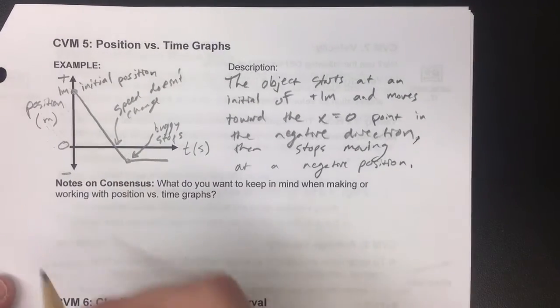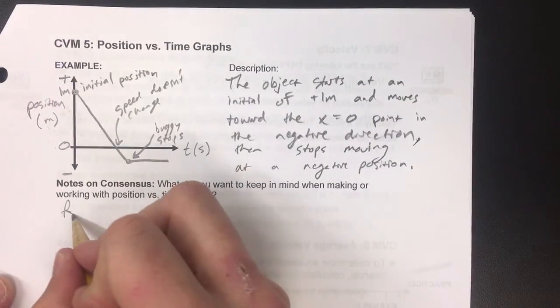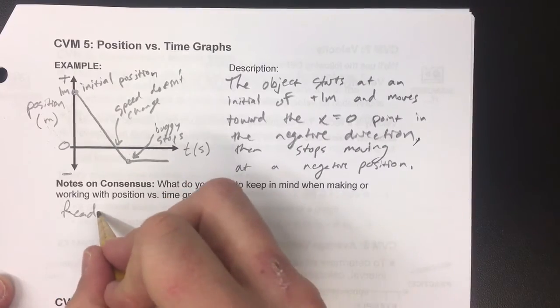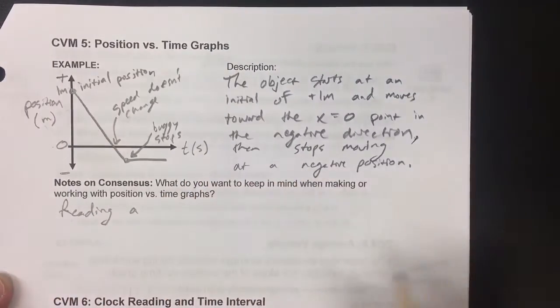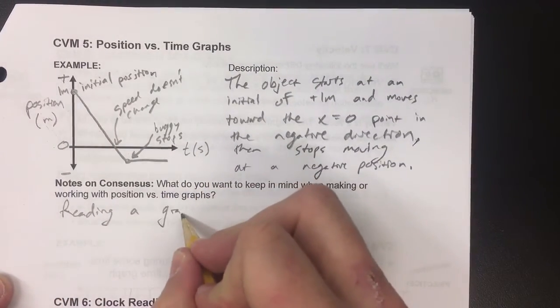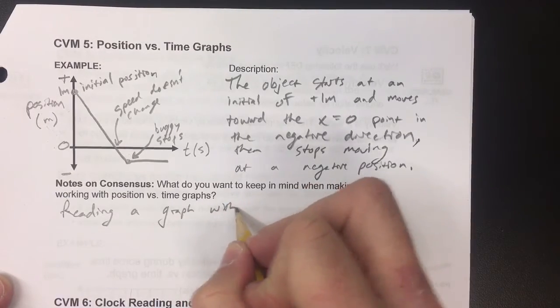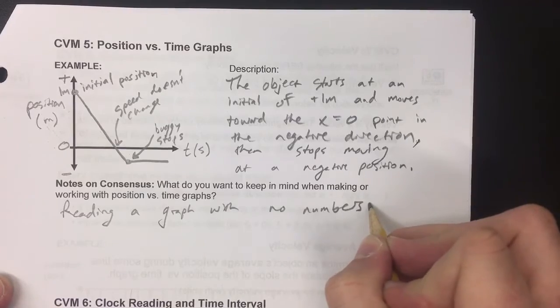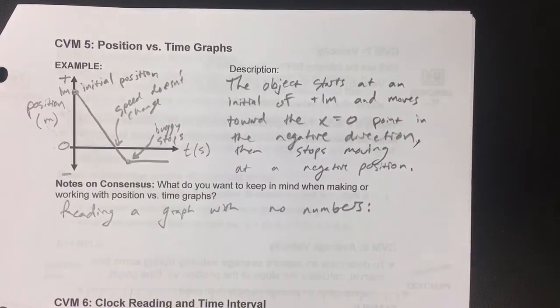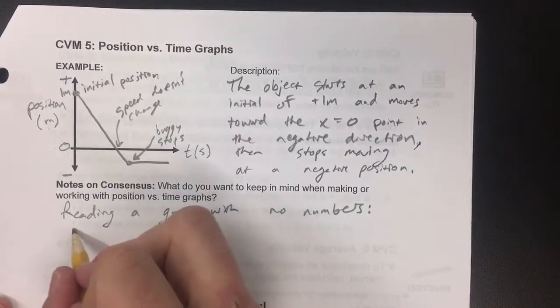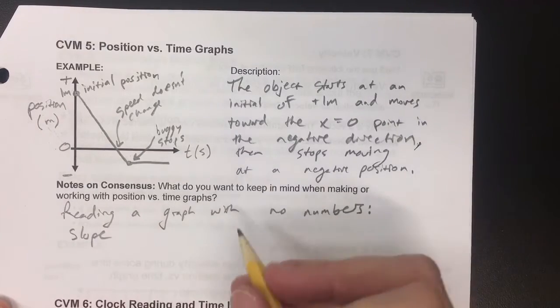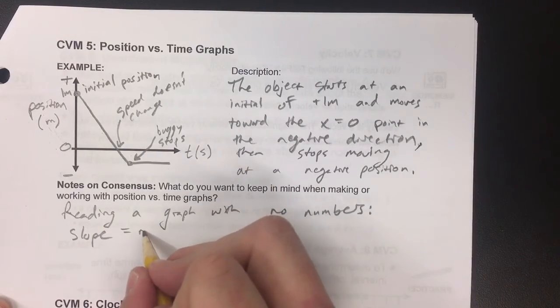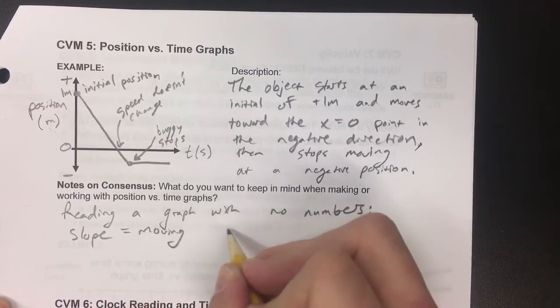In general, if we want to read a graph, I'm going to write reading a graph with no numbers. This is specifically for a position graph. If the graph has a slope, that means that the object is moving.